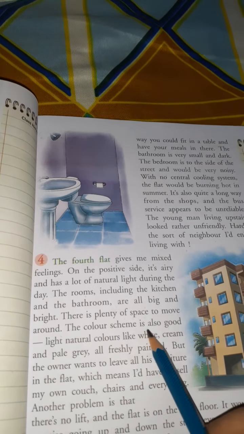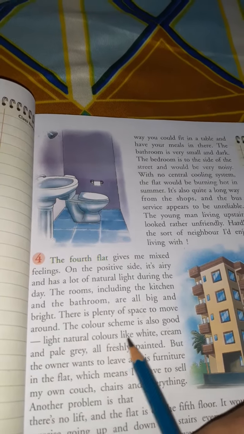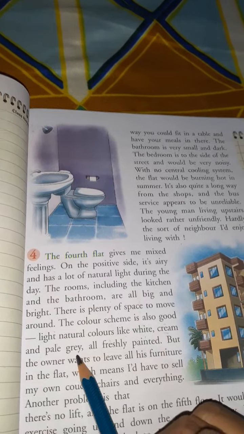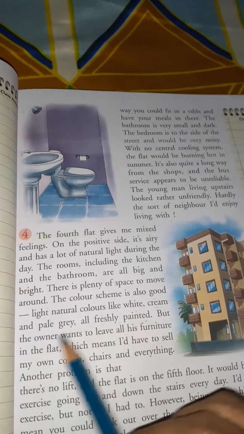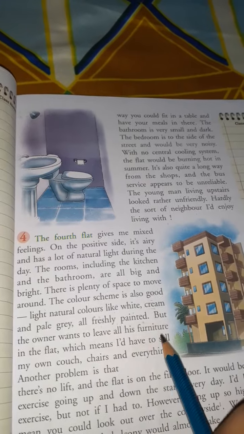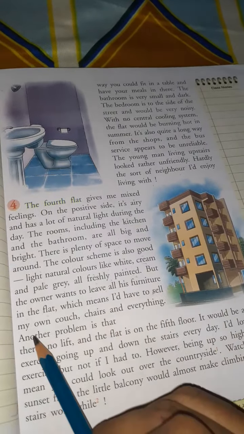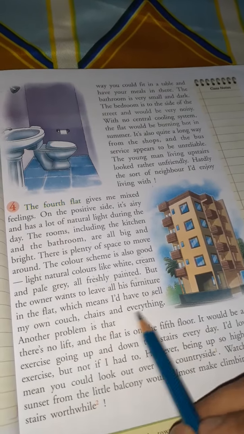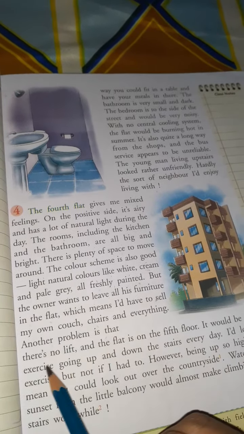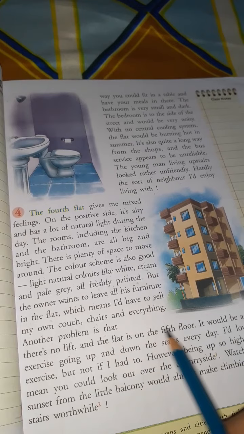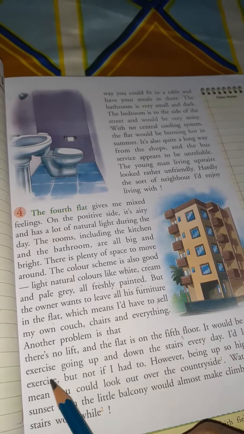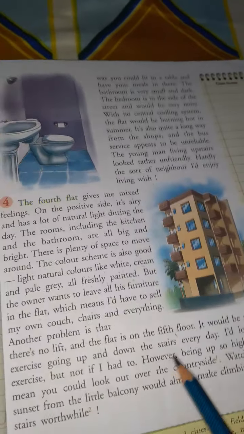The color scheme is also good. Light natural colors like white, cream and pale grey, all freshly painted. But the owner wants to leave all his furniture in the flat, which means I would have to sell my own couch, chairs and everything. Another problem is that there's no lift and the flat is on the fifth floor.